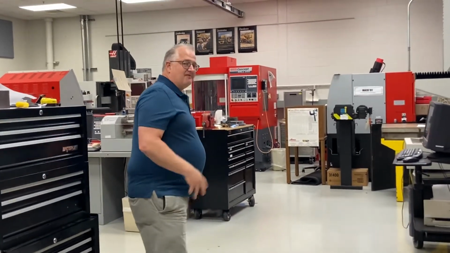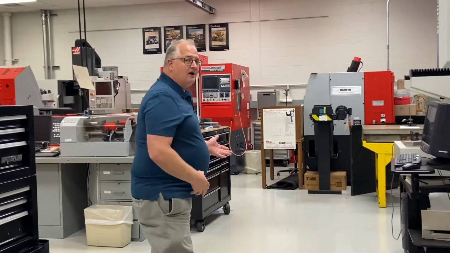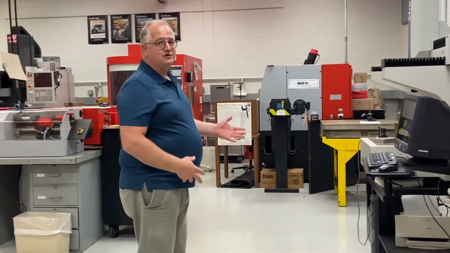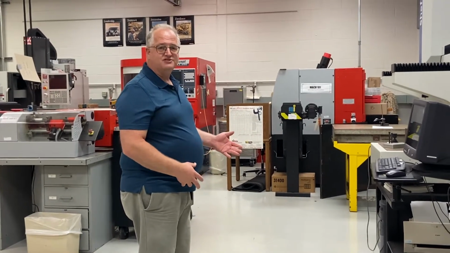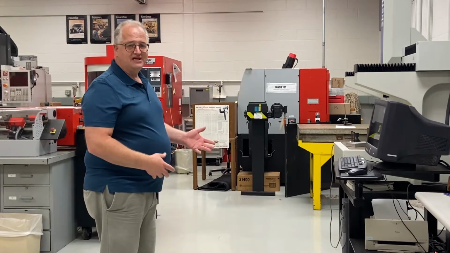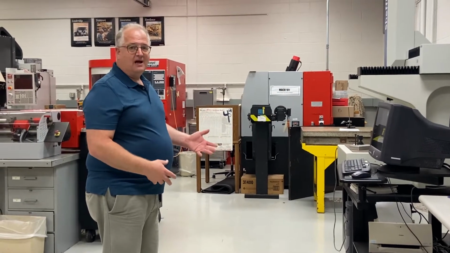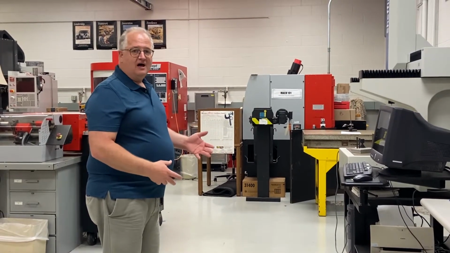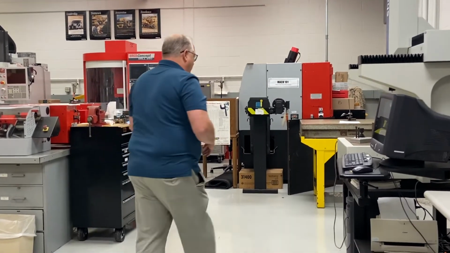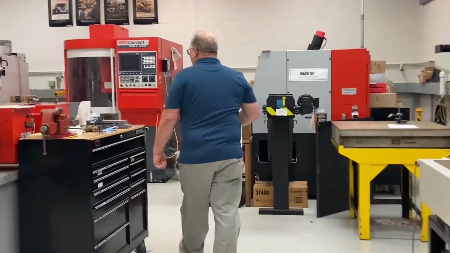Now, none of the machines are up and running right now, but on a given day when we're in classes, our students are using these machines, they're practicing on these machines, and they're setting up and running these machines in hands-on practical application to learn how to do this in industry. So come on back, I'll show you some of our tools.